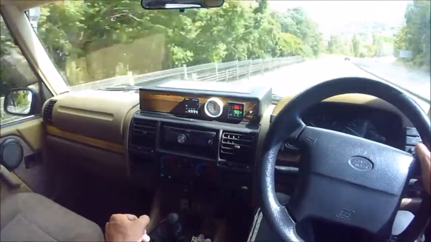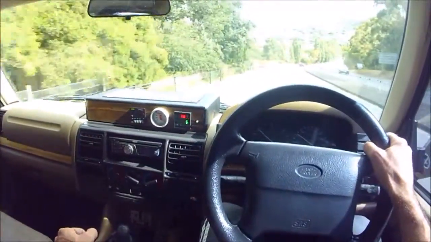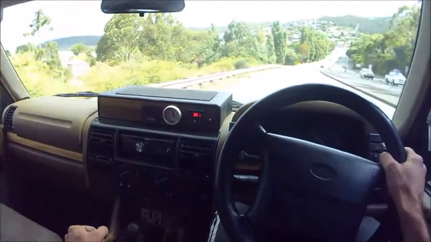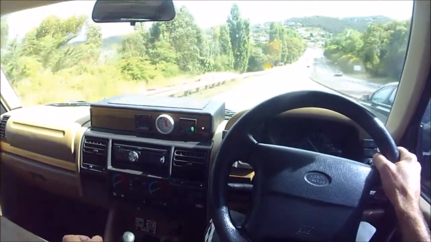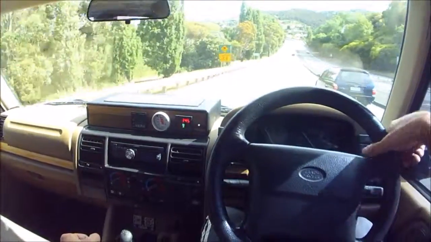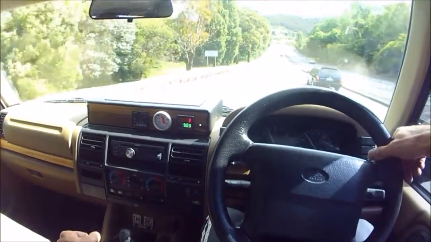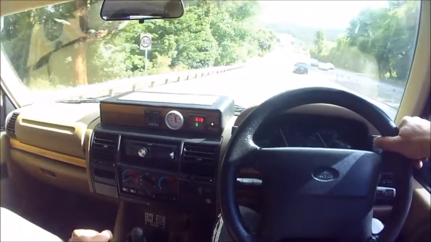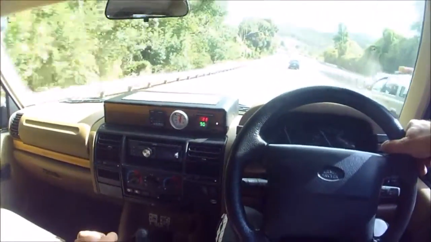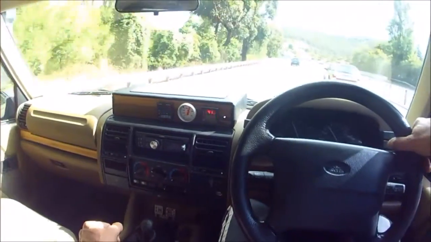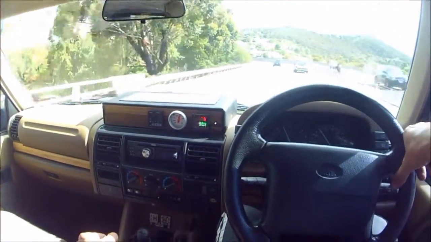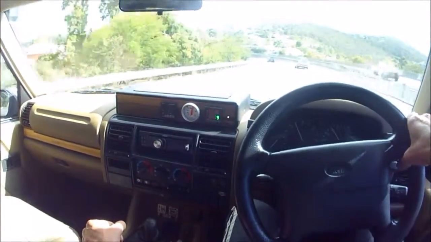So I'm in fourth gear at the moment. This is an 80 km/h zone here. This road is the southern outlet, just out of Hobart, or in Hobart going towards Kingston. So those of you who are local will know what this road is and how it's quite steep.